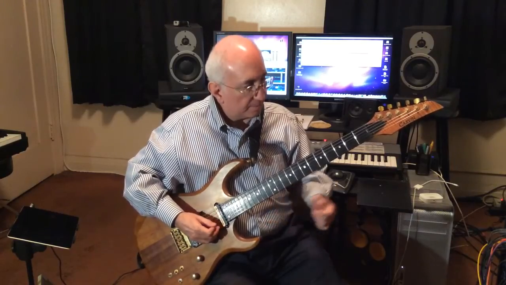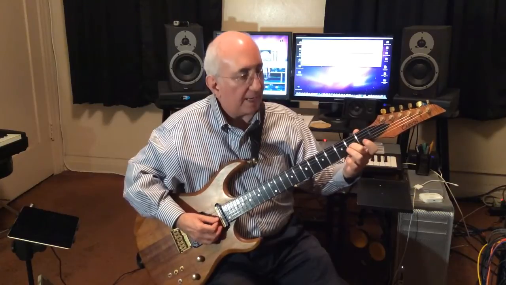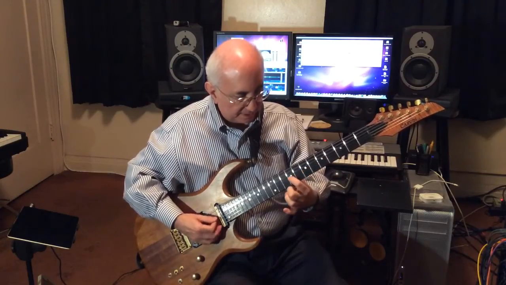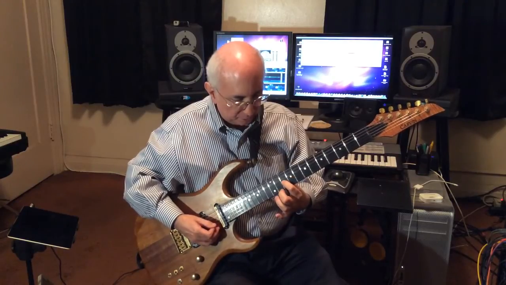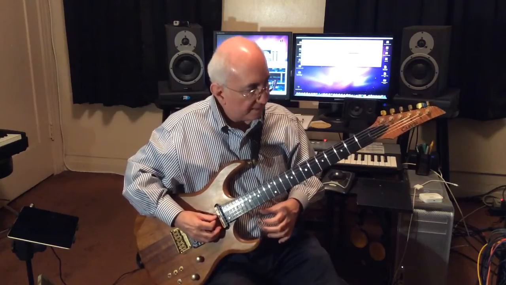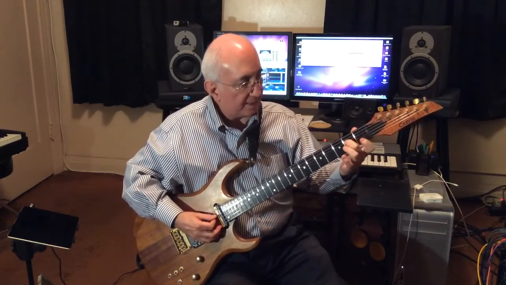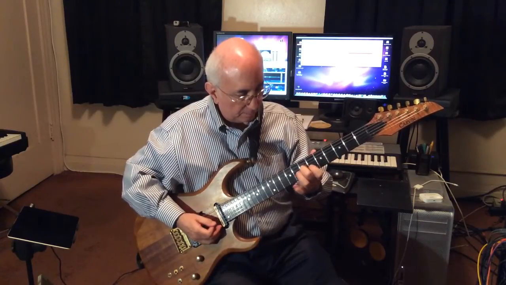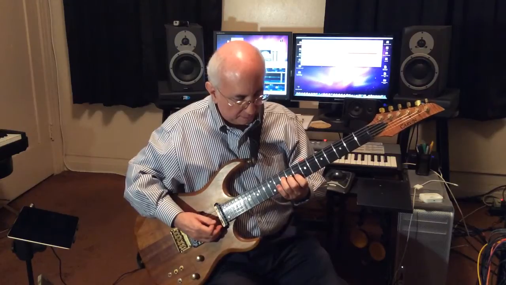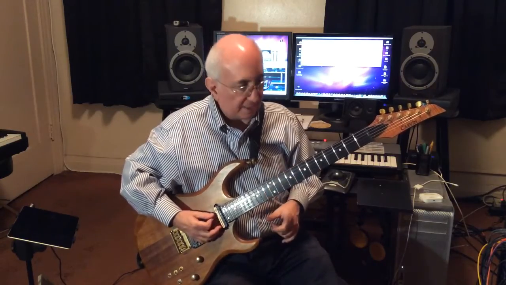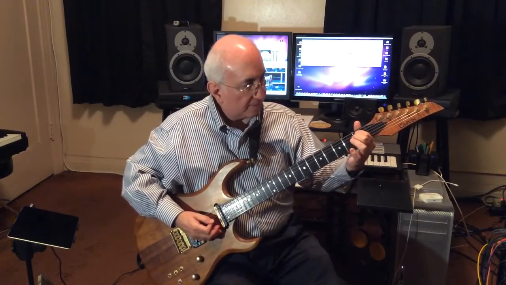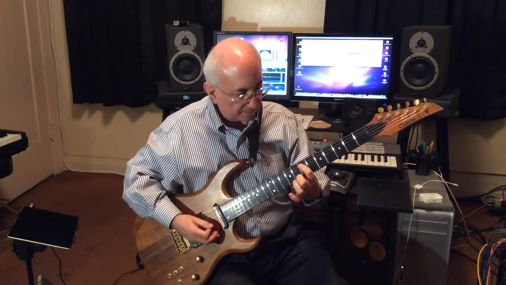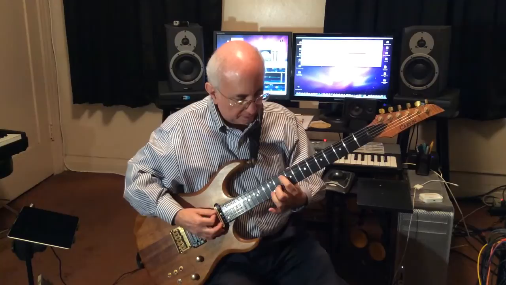On the third string, open G, whole step to A, so we skip this fret, A, B, half step to C, D, E, half step to F, G. Fourth string open is D, skip that fret, E, half step to F, G, A, B, half step to C, D. Open A, fifth string, skip this fret, B, half step to C, D, E, half step to F, G, A.